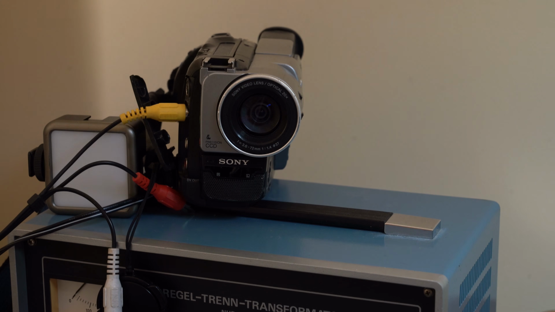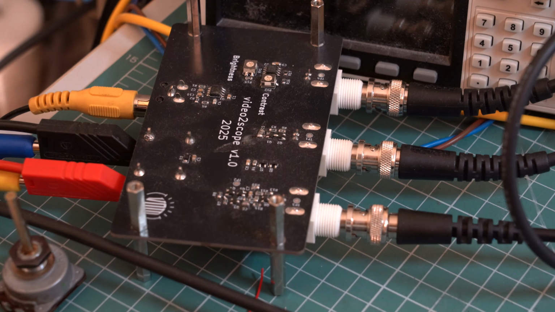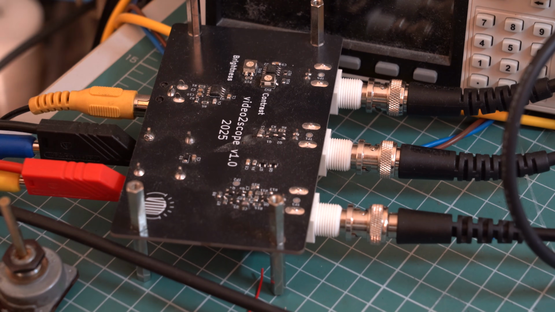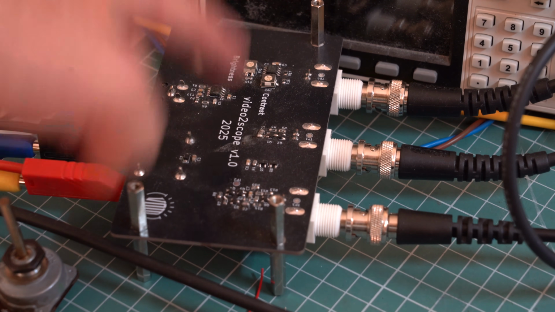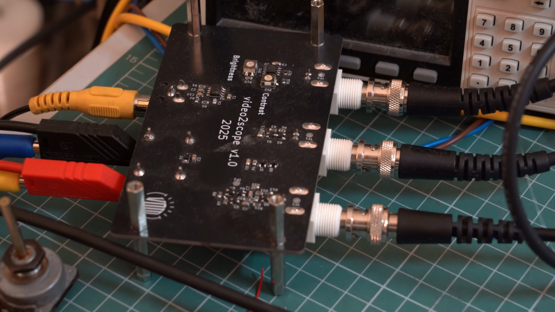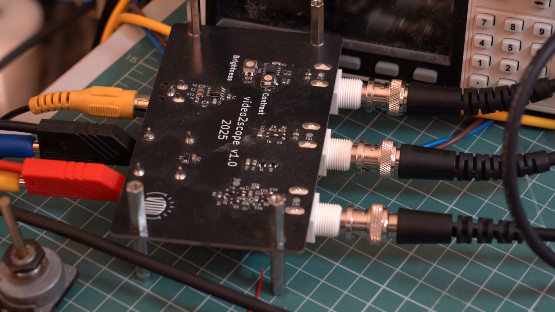At the input we have this Sony video camera that provides composite video. That composite video signal goes into this sync separator board that I designed, that amplifies the video signal and puts it out on this BNC connector, and that also generates the vertical and horizontal deflection ramps and puts them out on these two BNC connectors. This project was intended for turning an oscilloscope into a video monitor, and this is our starting point for today.